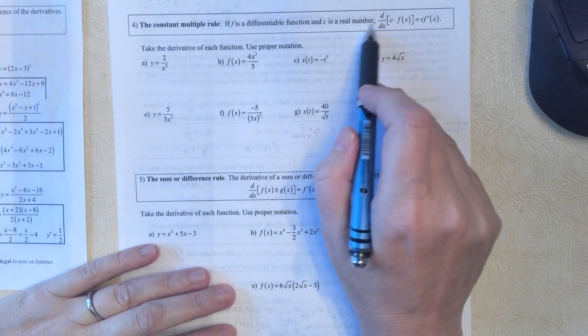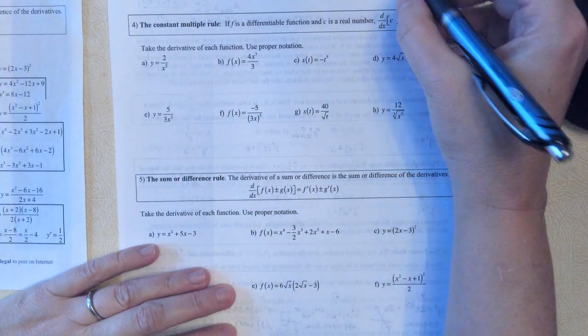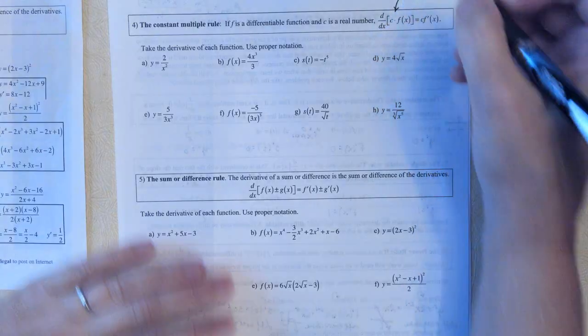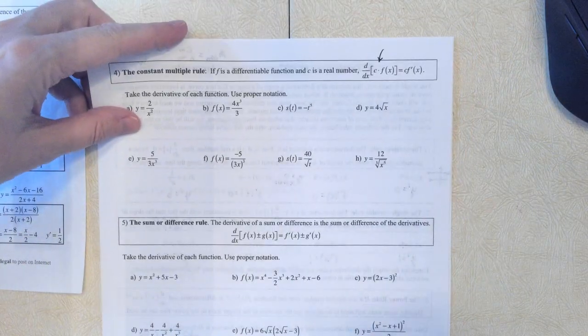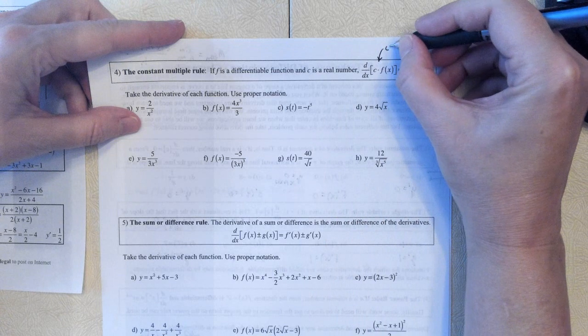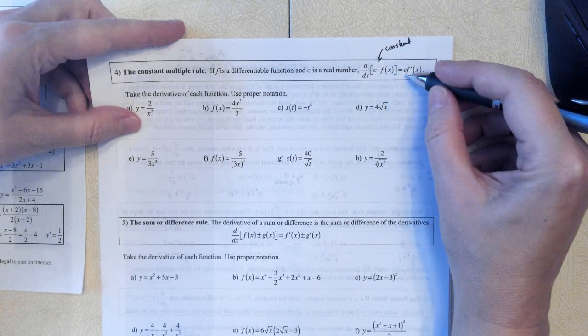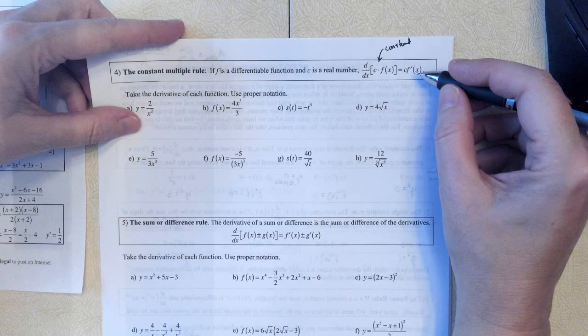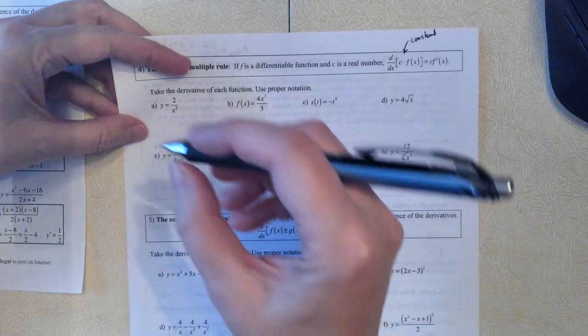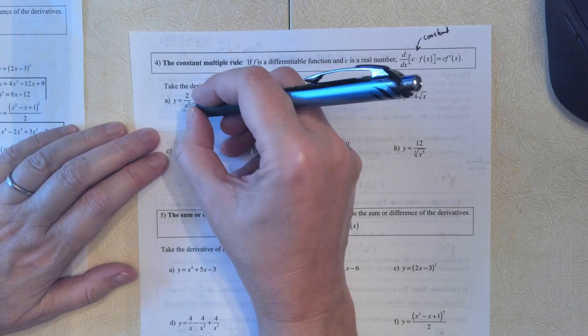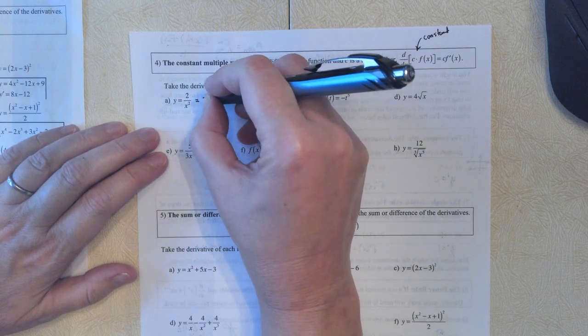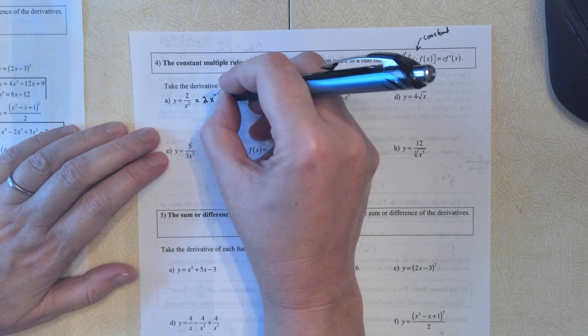So this one is saying when I take the derivative of c, and in this case, c is our constant, then we can pull the constant in front of the derivative. Okay? So in this case, I would be rewriting this as 2x to the negative 2.